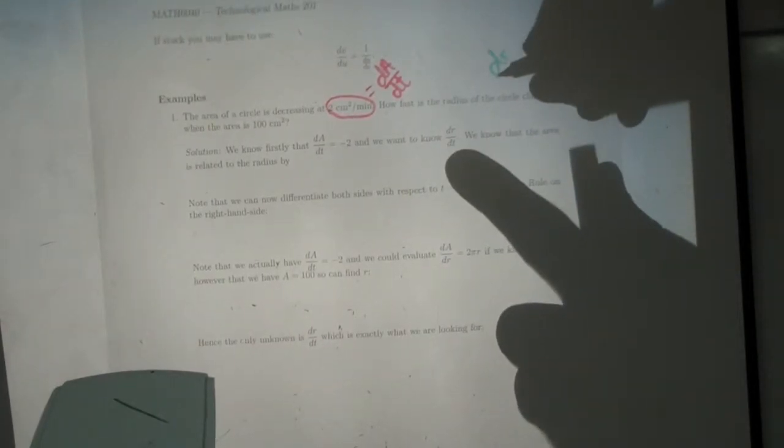Okay. I'm going to say no more at the moment. Well, what's the question looking for? How fast the radius is changing. So that's the rate of change of radius. How do we write that? dr/dt. So that's what we're looking for.